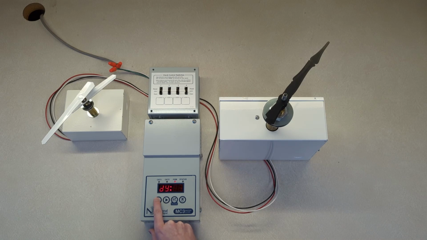Next, you are asked to enter the day of the week. Use the up arrow to increment. The week starts with Sunday as 1, Monday is 2, Tuesday is 3, and so on. Today is Thursday, so we will set this to 5 and press Enter. Now it is asking for the year, and it is 2023, so we can press Enter. That takes us back to the main display where the time shown on the MC3 is now correct.